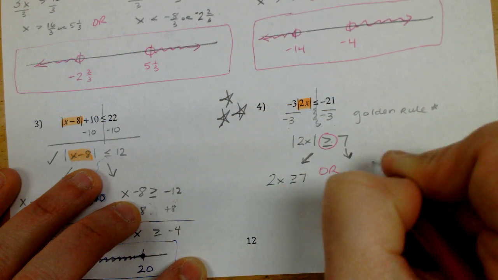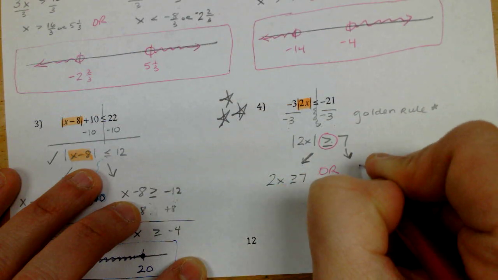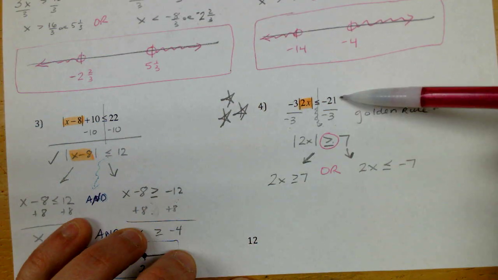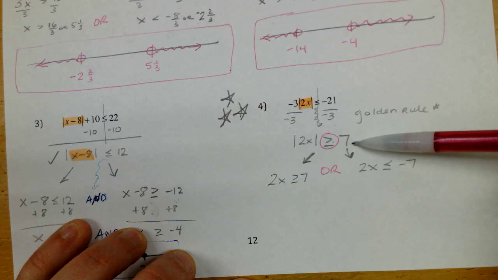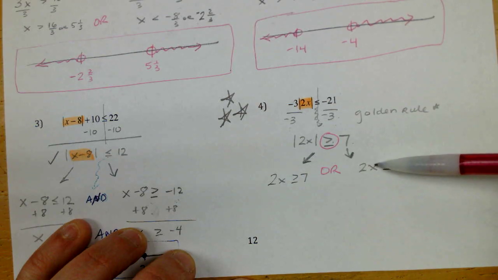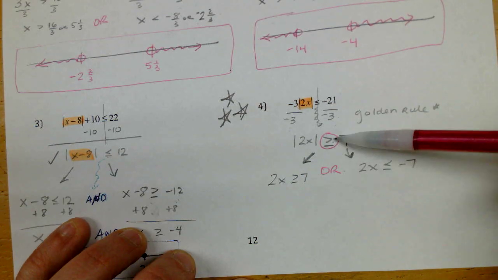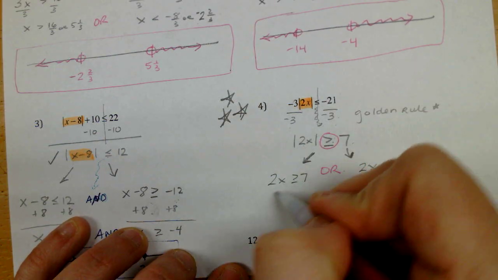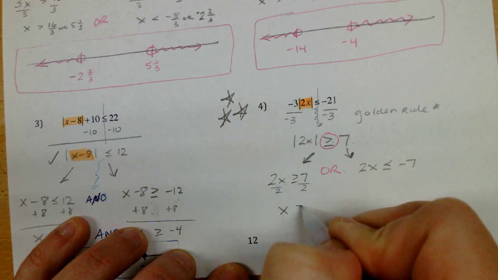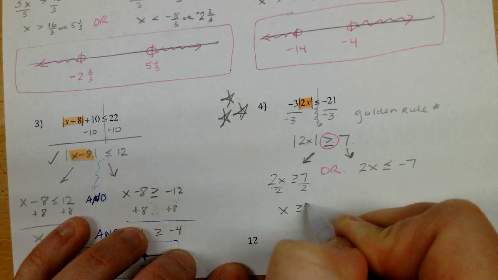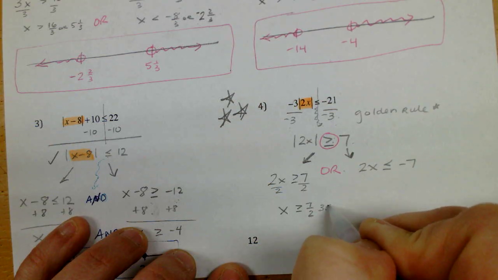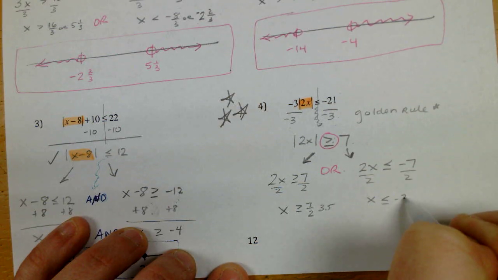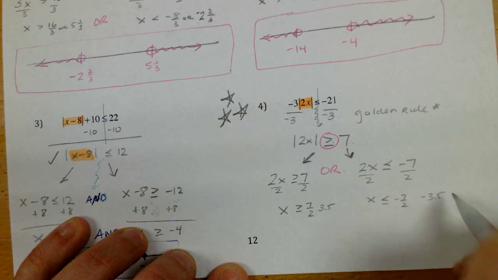2x is greater than or equal to 7. 2x is less than or equal to negative 7. So the process is solving, follow the rules. Take this, set up the 2, choose the correct word based on the symbol here. And now we solve. So this one's a pretty easy one-stepper. X is greater than or equal to 7/2, which is approximately 3.5. X is less than or equal to negative 7/2 or negative 3.5.